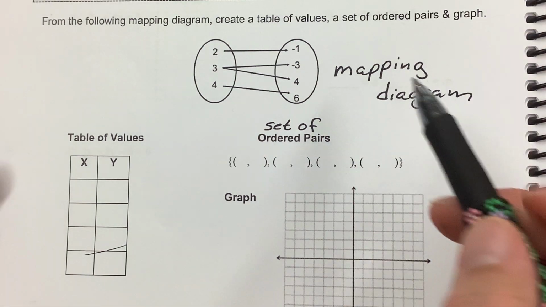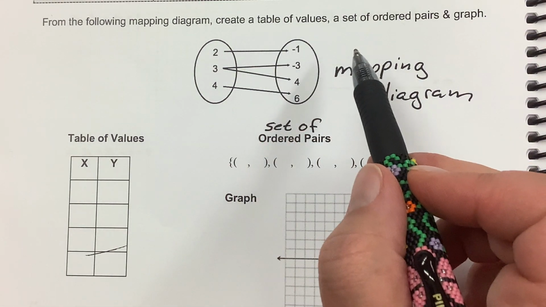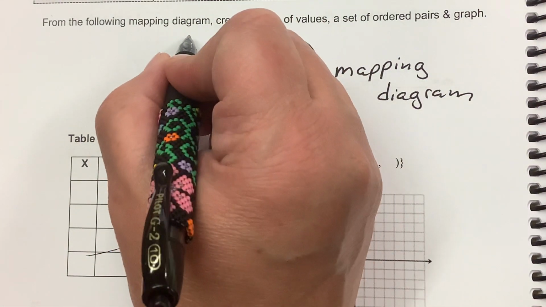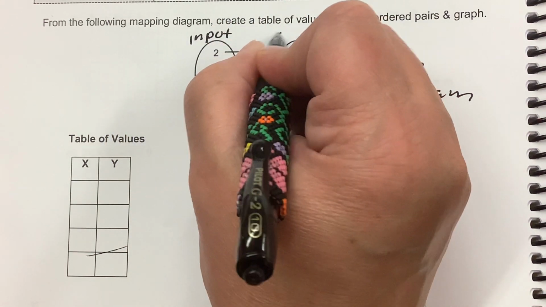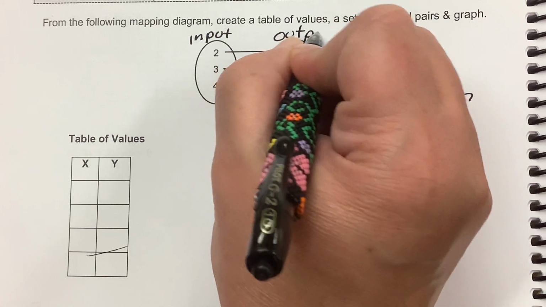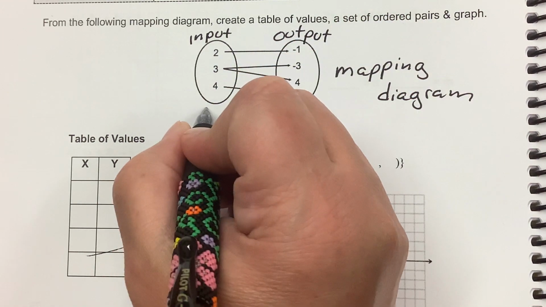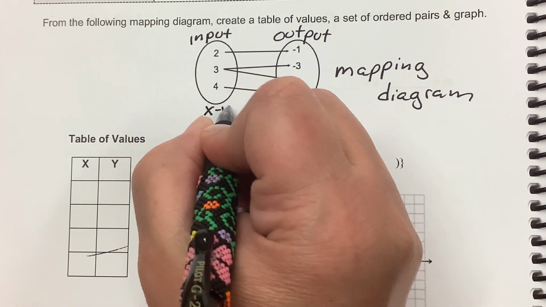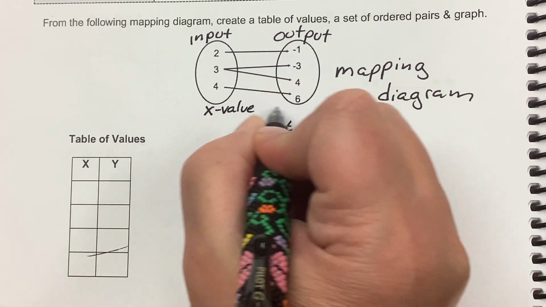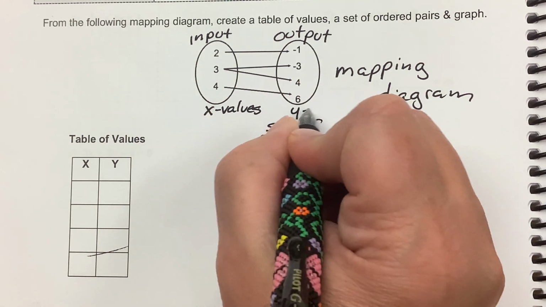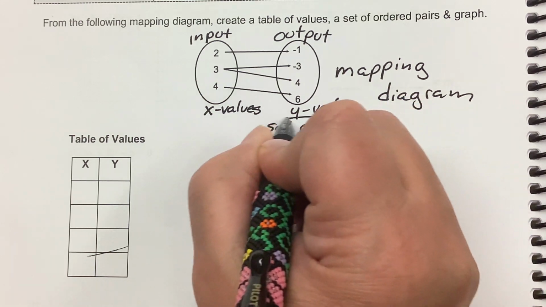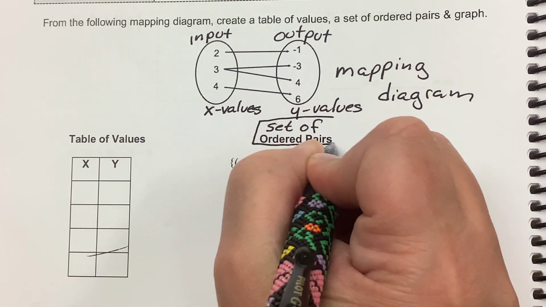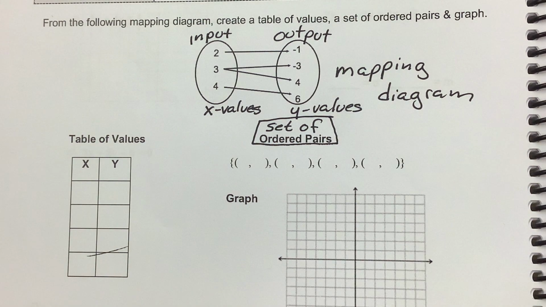So we're going to take the values from here, and this is the input. This is the output. Sometimes we call it the x values or the y values. I'm just going to put a little box around this so that it doesn't get all messed up in there. So the x values and the y values.